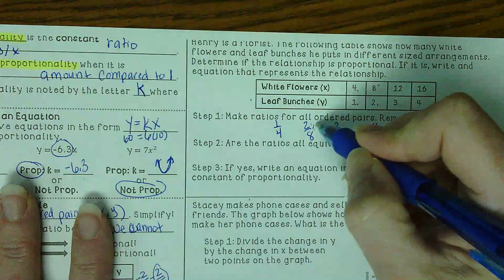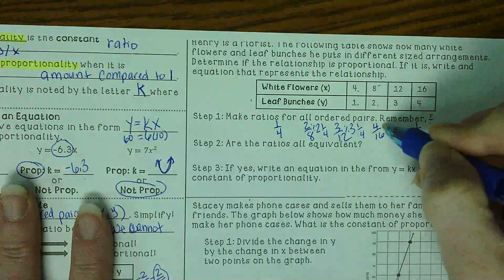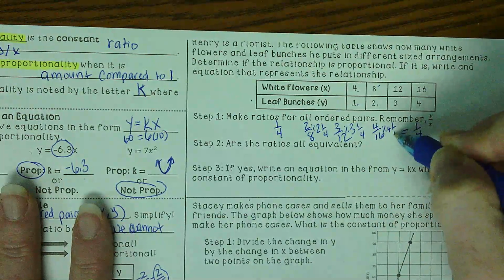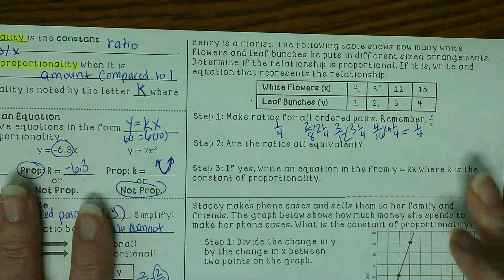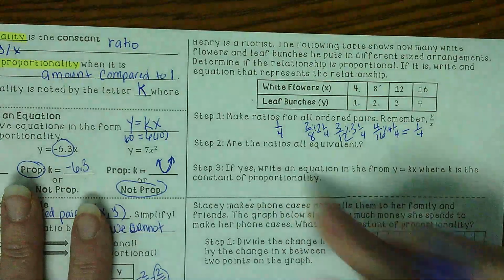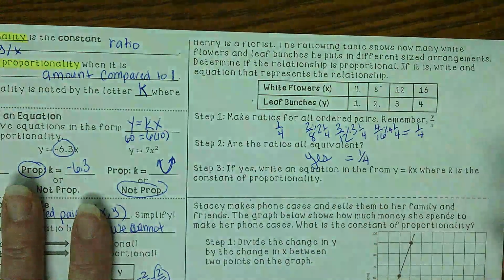I divide this one by 2 to get 1/4. I divide this one by 3 to get 1/4. I divide this one by 4 to get 1/4. So we have a constant of proportionality of 1/4. It says, are they all equivalent? The answer is yes. They all equal 1 over 4.